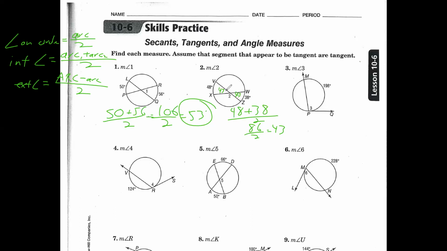Which angle do they want? They want angle 2. Those chords are inside the circle, and any straight line has to be 180 degrees. So we have one more step here: 180 minus 43 leaves us with 137. That's angle 2.